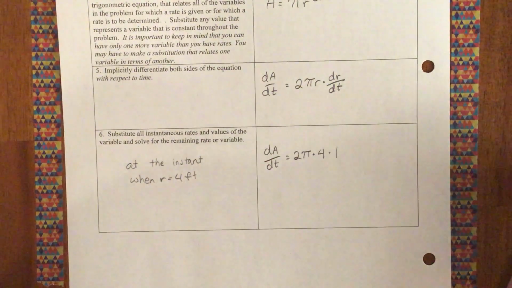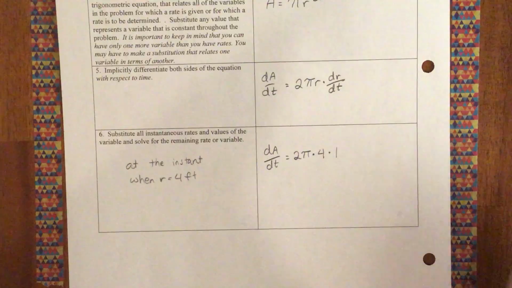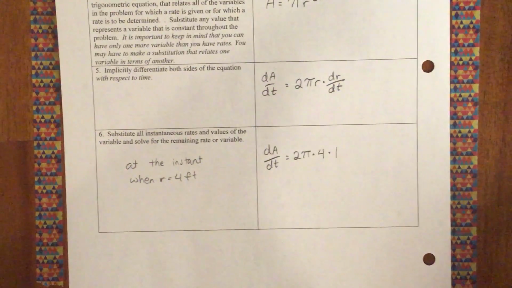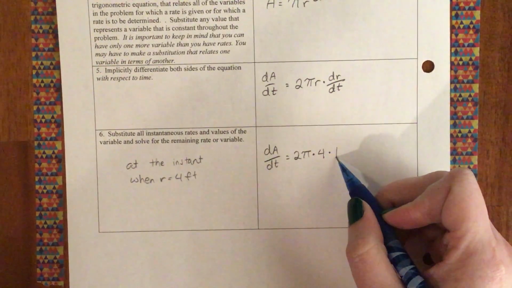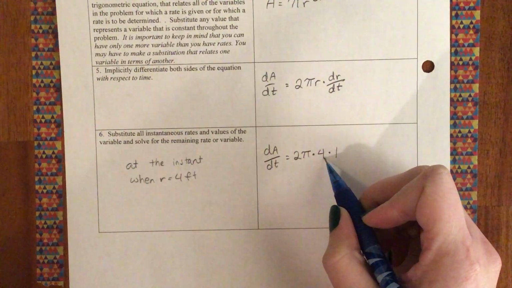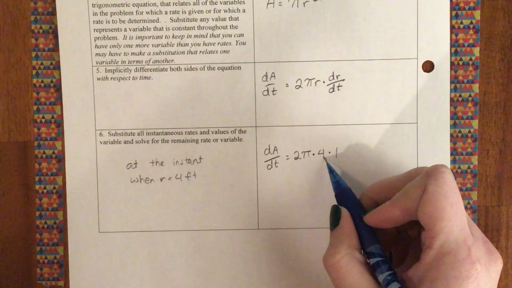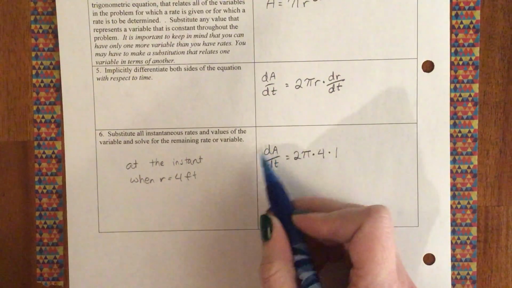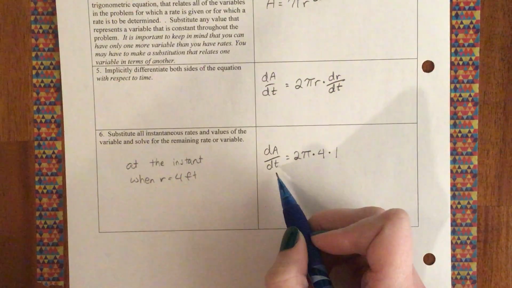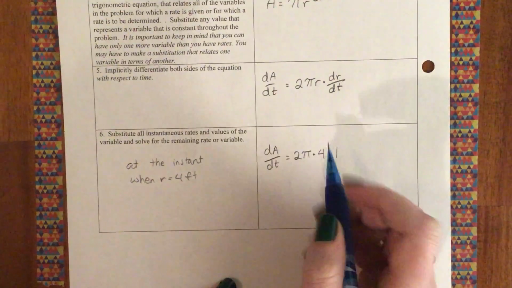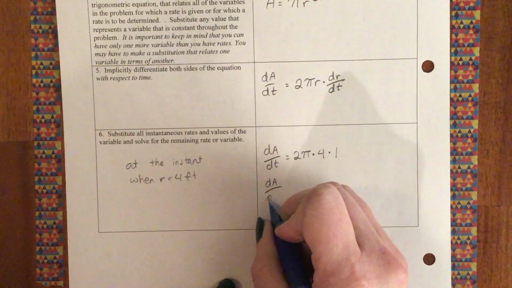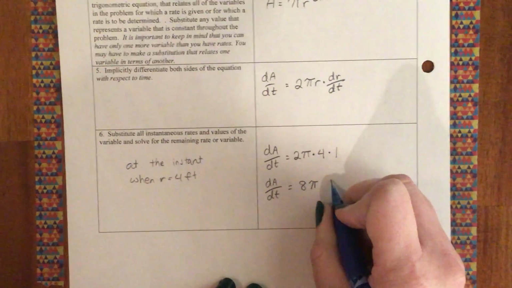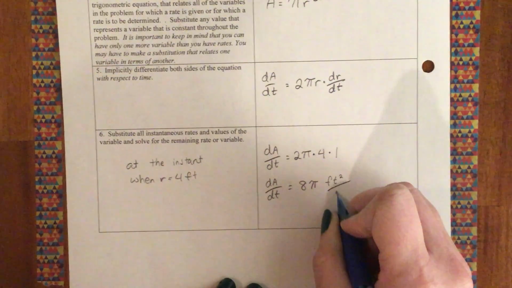Okay, now based on what I did on the last problem, let's double check. Is anything supposed to be negative? Well, the radius was increasing, so that rate should be positive. You can't have a negative radius, so that can't be negative. And the circles are getting bigger, so your rate for your area to change should be positive as well. All right, let's multiply this out. dA/dt equals 8 pi, and our label that we found up above was feet squared per minute.